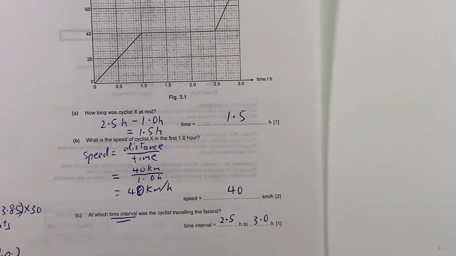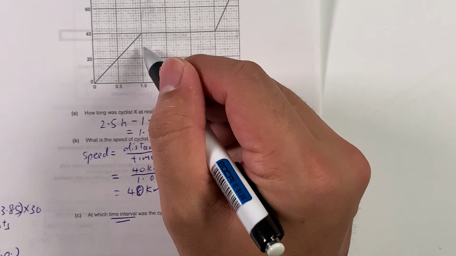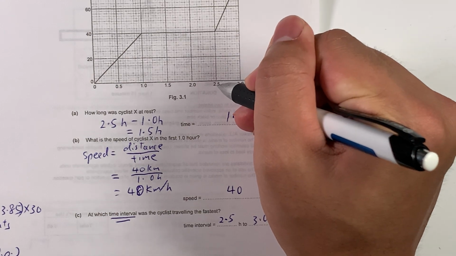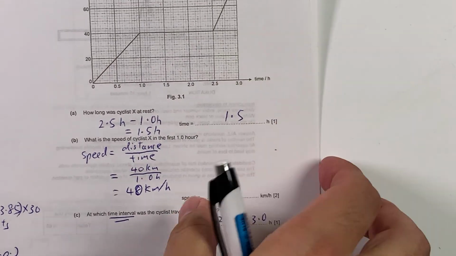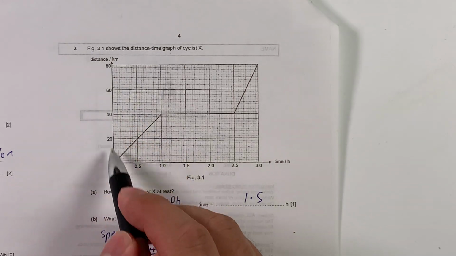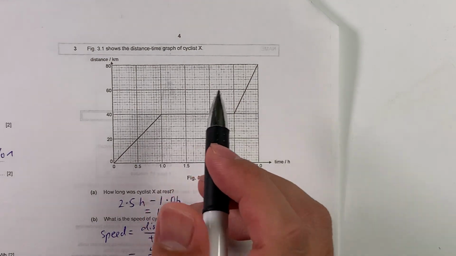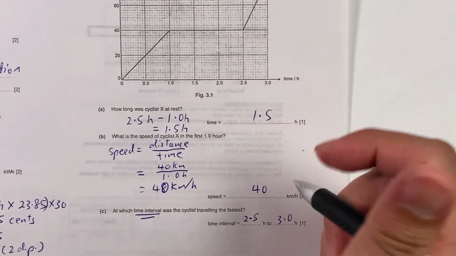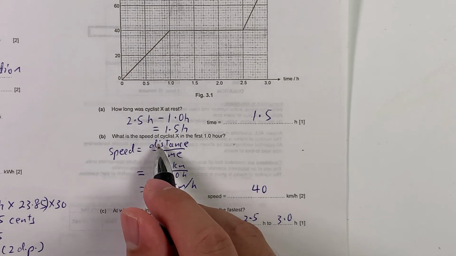Okay, next, in question 3, how long does the cyclist stay at rest? So you notice that the start of the rest is actually at 1, the end of the rest time is at 2.5. Okay, this flat plateau here is actually the rest. How do I know that he's at rest? When you are at 40 kilometers for a very long time and you're not moving from that spot, you must be resting. Okay, so from then on, once you know that this is 1.5 hours, you need to look at the next question already.